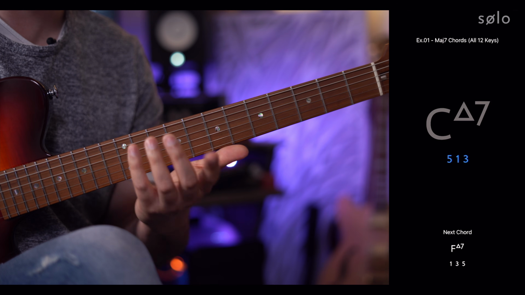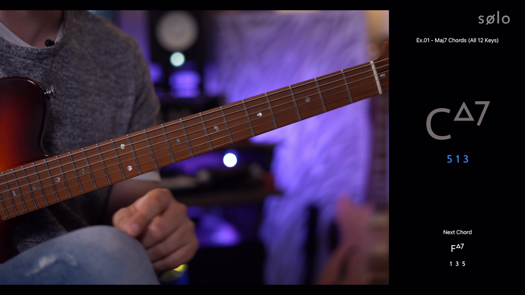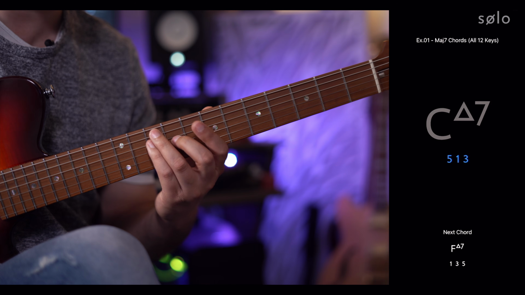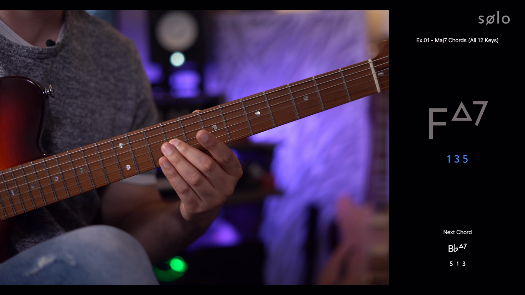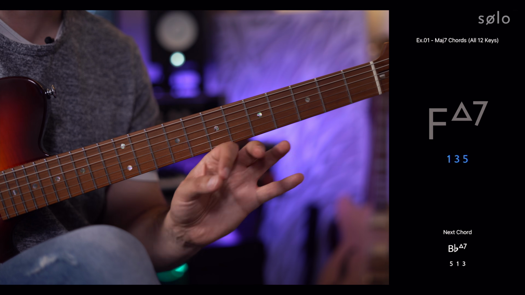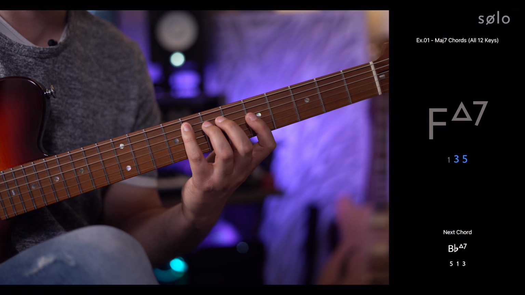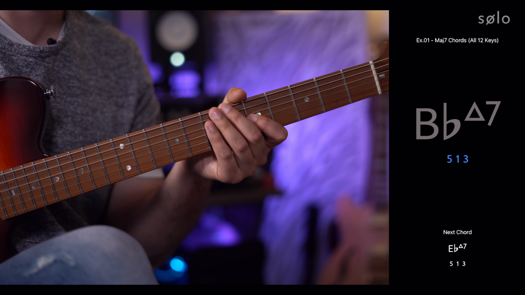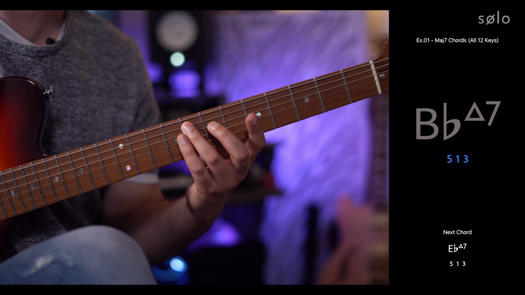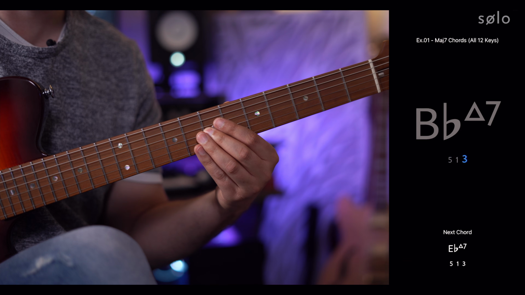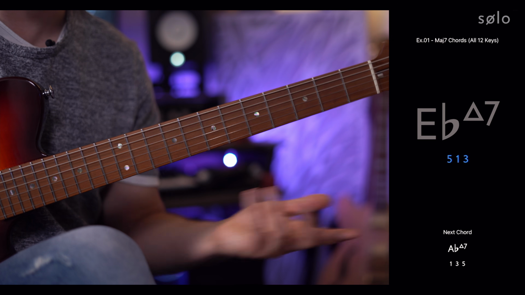Okay, now it wants a second inversion C major triad, again because the 5th is in the bass. That would be here on this string set, so 5, 1, 3. Now a root position F major triad, 1, 3, 5. And now a second inversion B flat major triad, so 5, 1, 3, and so on and so forth. Same thing for E flat.